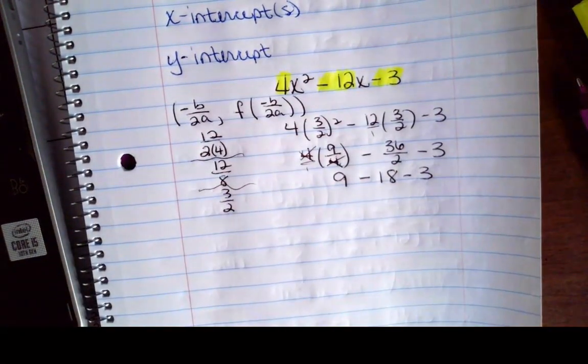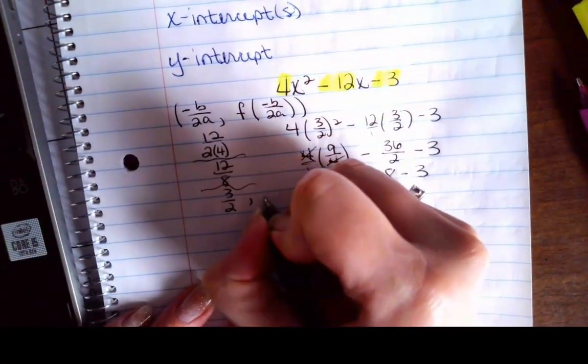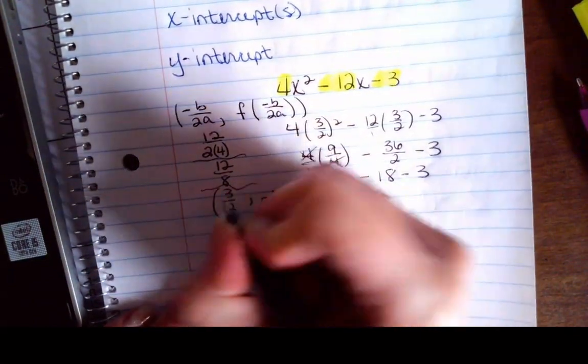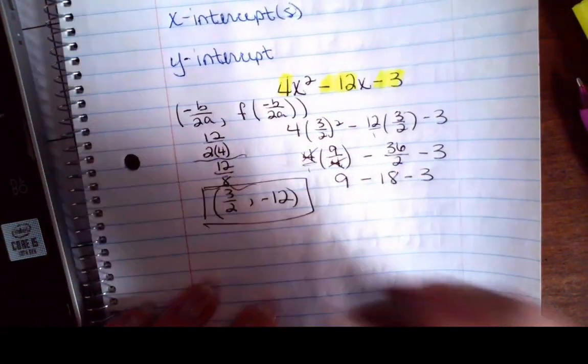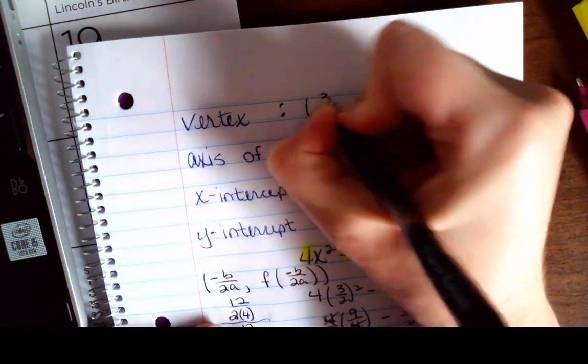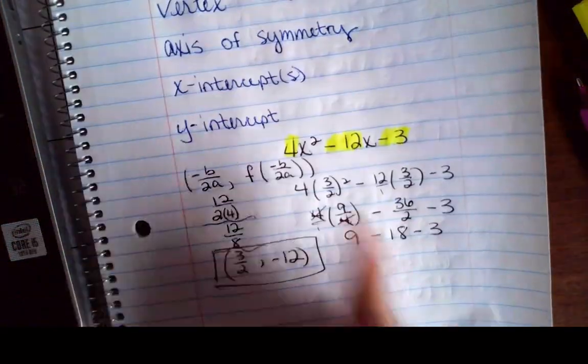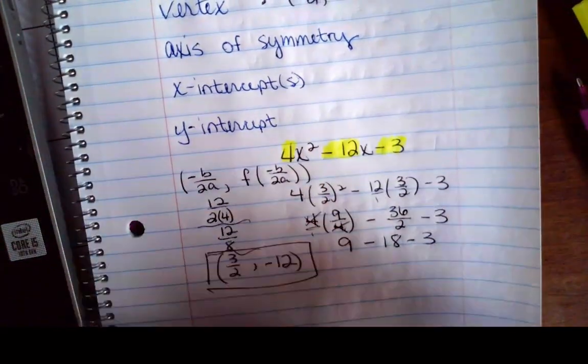So 9 minus 18 is negative 9. Minus 3 is negative 12. So I have a vertex at 3 halves, negative 12. So my vertex is at 3 halves, negative 12. Okay, I also know he's opening in an upwards fashion.